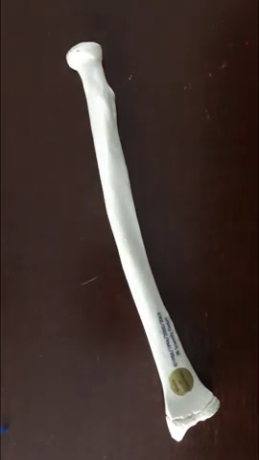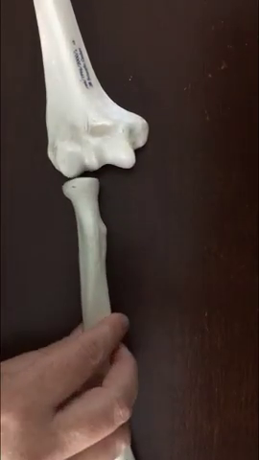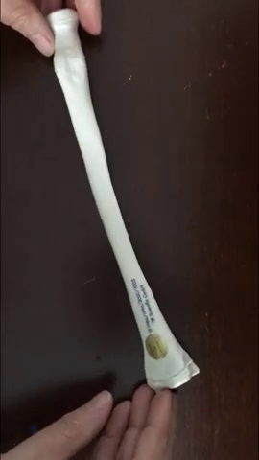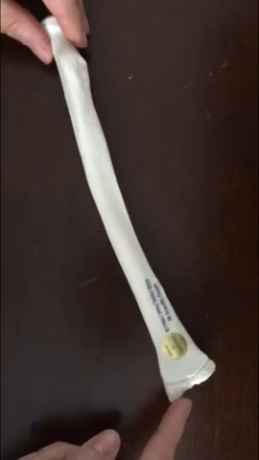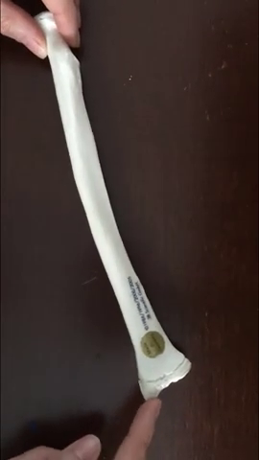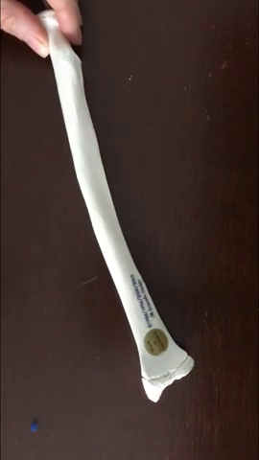There's really only two structures you need to know on the radius. The head of the radius, which will articulate with the capitulum of the humerus. So here's the capitulum of the humerus, and the head of the radius articulates there. Also of note on the radius is this little sticky outy piece down here at the distal end. This is the styloid process of the radius, and like the styloid process on the ulna, it is palpable at the wrist.